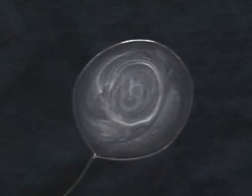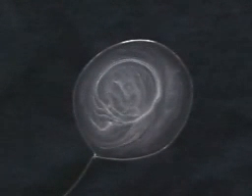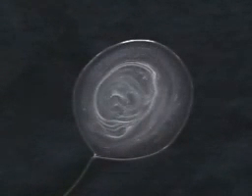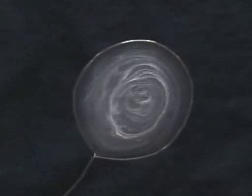I can't explain what looks like reversals in the movement there. It might just be air currents in the room affecting the dynamics. And it looks like we have a jellyfish up there.